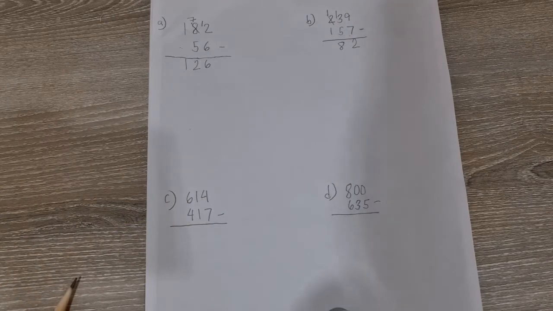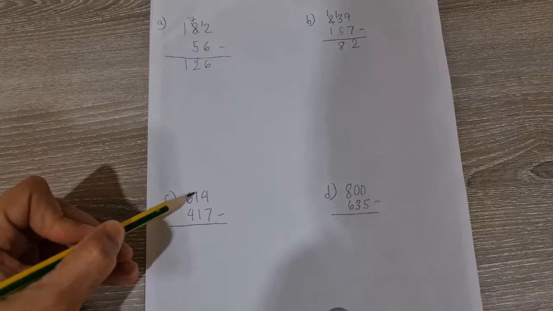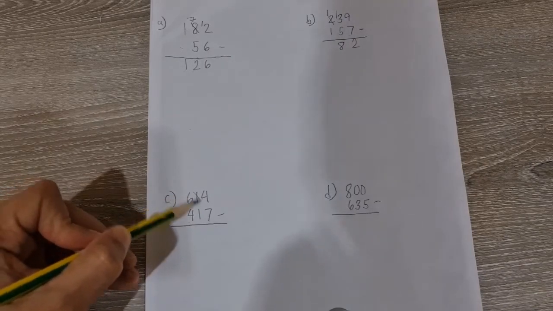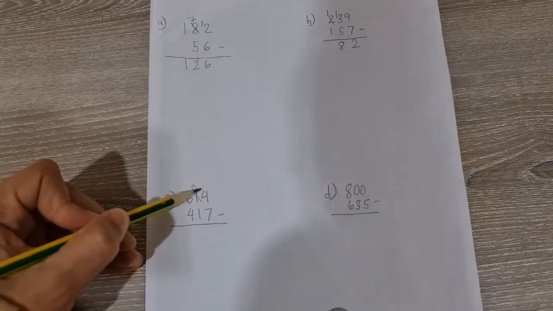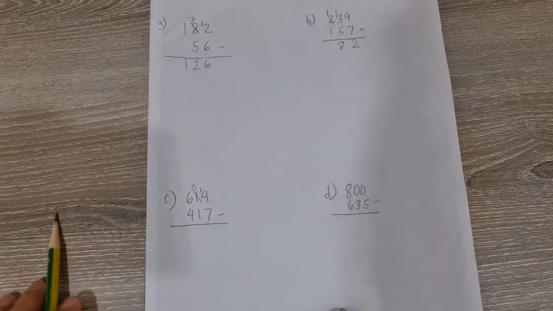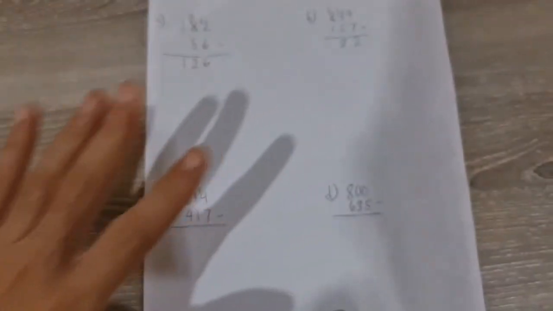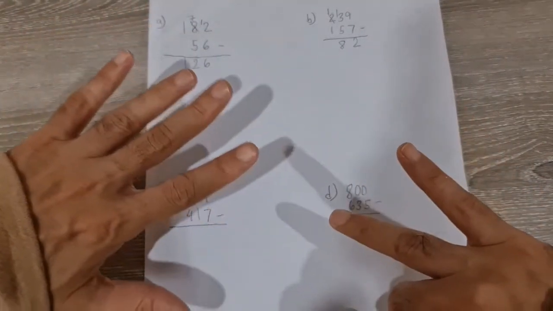So let us borrow from our neighbor, the tens place. 1 will become 0 and 4 will become 14. Now we can subtract 7 in your mind: 7, 8, 9, 10, 11, 12, 13, 14. The answer is 7.